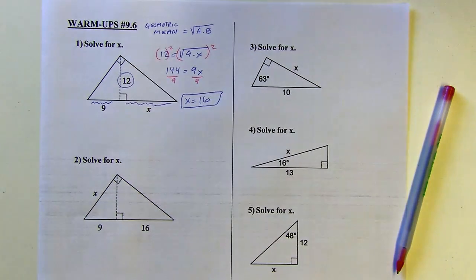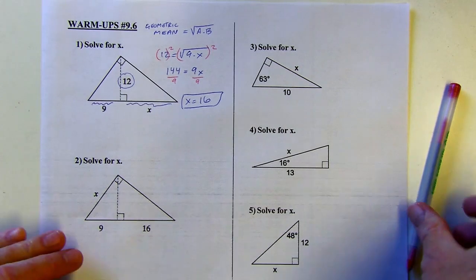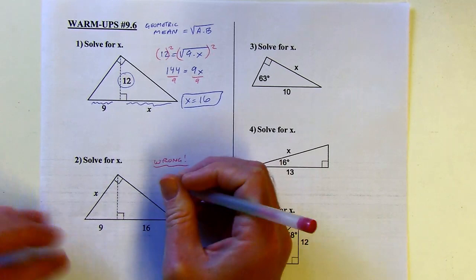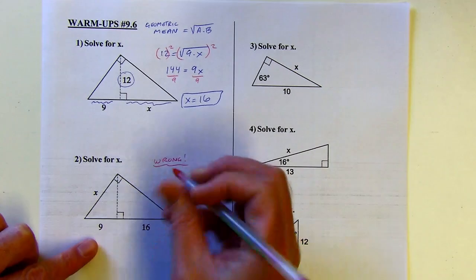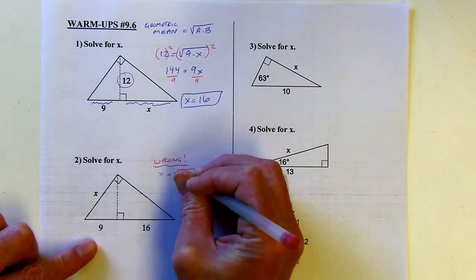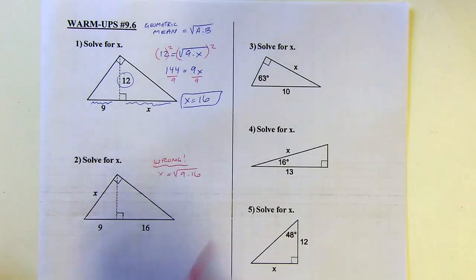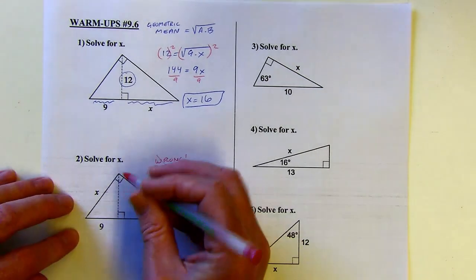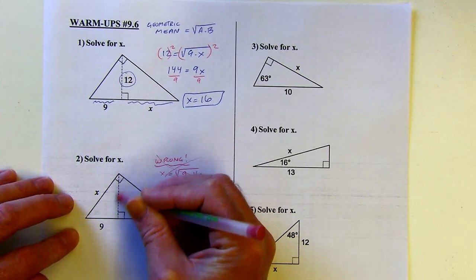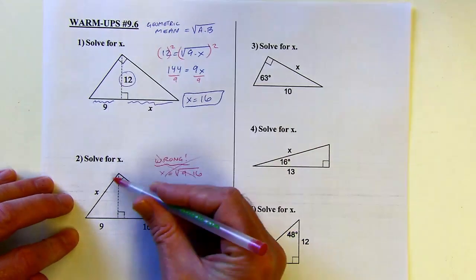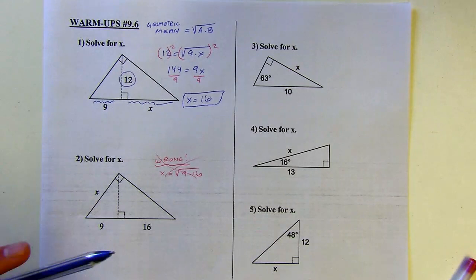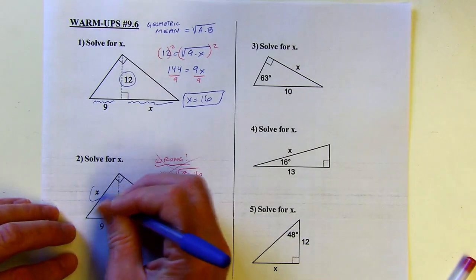Okay. All right, this next one's a little different. So the mistake on this next one, this is wrong. So heads up, some people are going to say, oh, x is the geometric mean between 9 and 16. I totally understand because that's kind of what we did on the last problem. But this is wrong because we're not dealing with the altitude of the big triangle. We're not dealing with this segment in the middle of the triangle like we were on the last problem. We're dealing with a segment on the outside of the triangle.